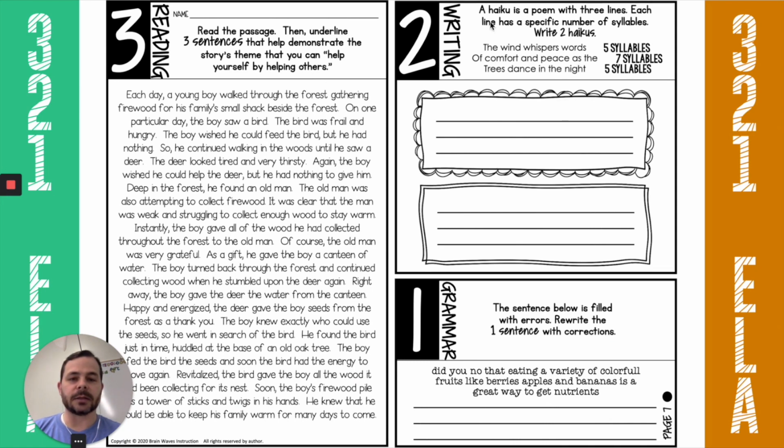Now for writing, a haiku is a poem with 3 lines. Each line has a specific number of syllables. So write 2 haiku. So you're going to have 5 syllables, 7 syllables, and 5 syllables. And we've done this before. So here, the wind whispers words. The wind whispers words, okay? So it's 5 syllables. Of comfort, it's 3, and peace, that's 7, okay?